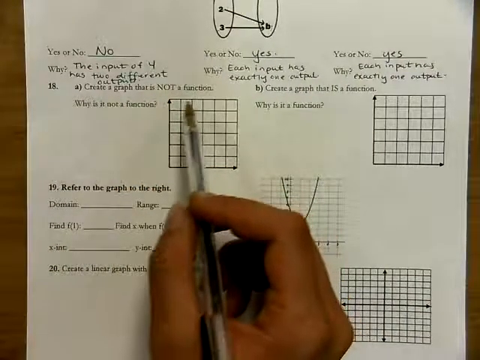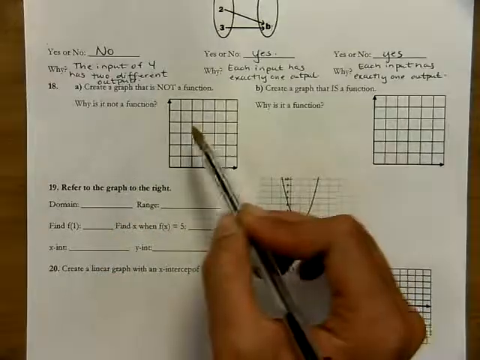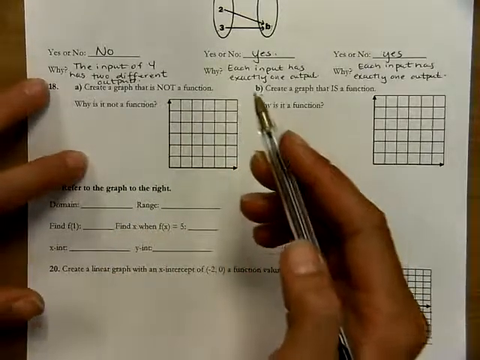Scooching down here, create a graph that is not a function and explain why it is not a function. Well, I know it's not going to be a function if it doesn't pass the vertical line test.